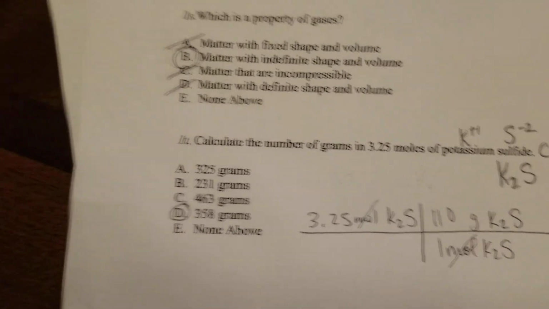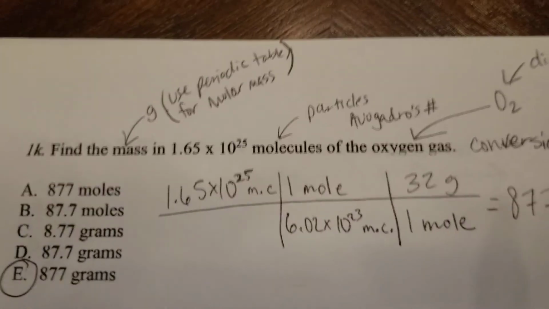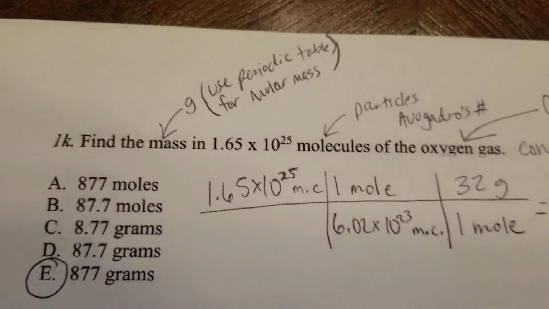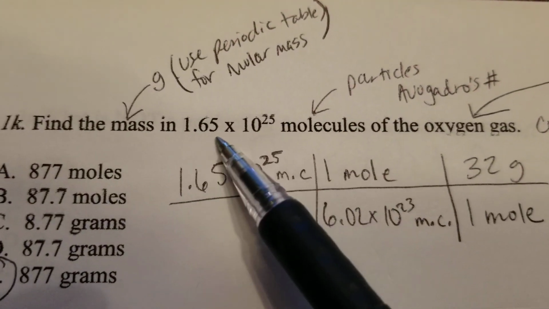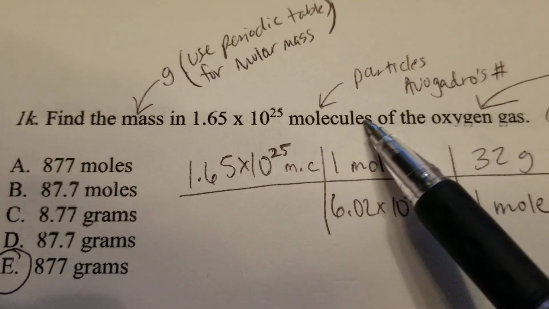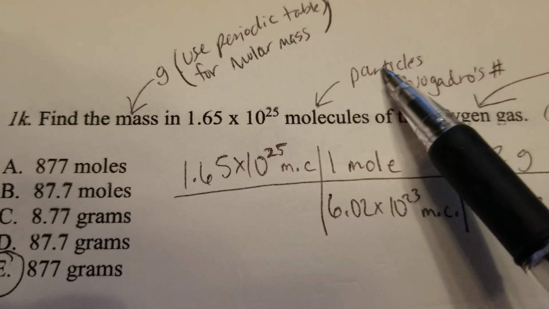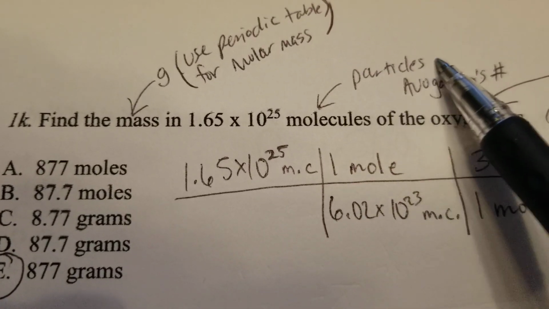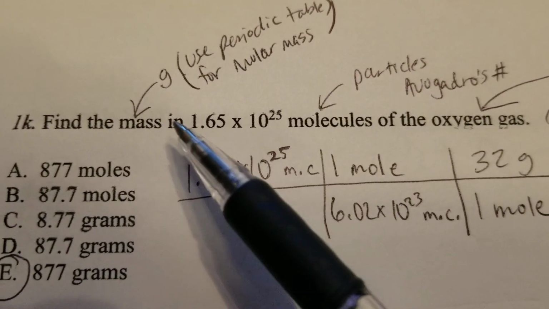Okay, I'm going to go back now to letter K. The thing with letter K is, I want you to check something out. With letter K, you're starting with molecules, which are what? Particles. And the question is asking to find the mass.